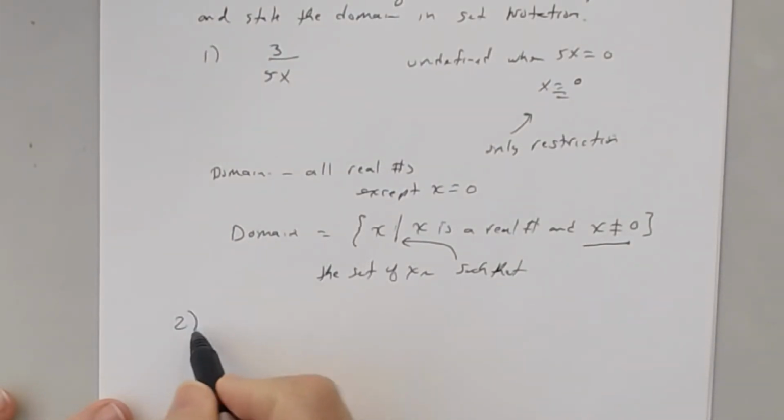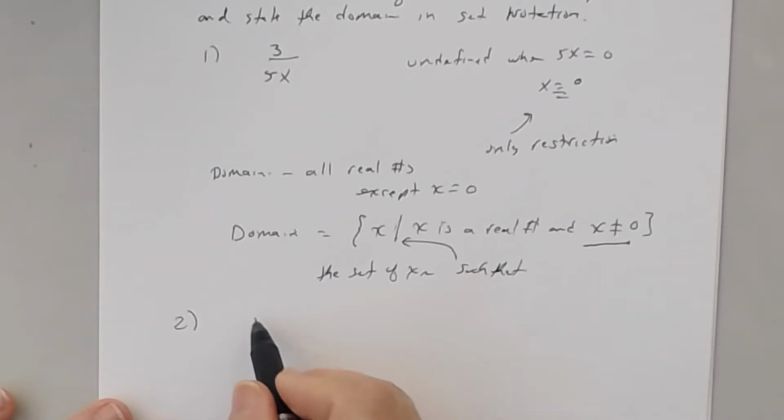Okay, number 2, what if I had this rational expression? Negative 8x divided by x plus 8. You want to find the domain. Well, think about that previous worksheet. It's the same idea. You want to find out what values of x you can substitute into this expression. Well, first of all, find out where it's undefined. Negative 8. Y'all agree it's negative 8?